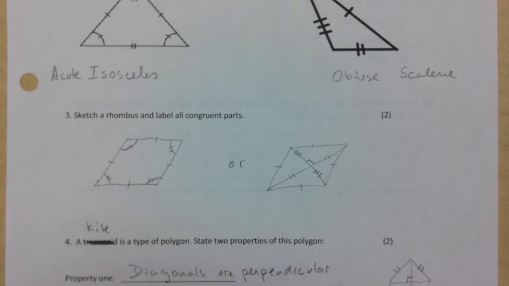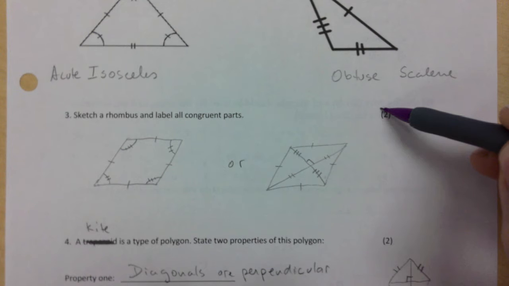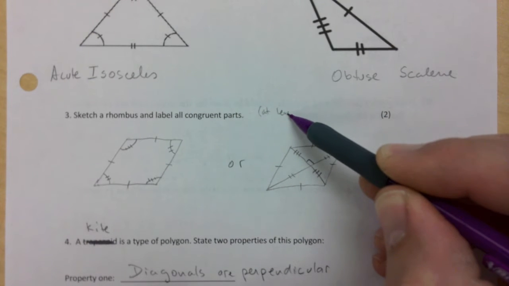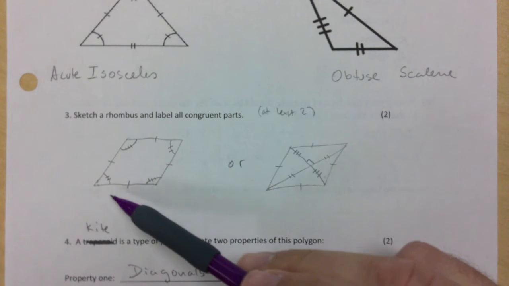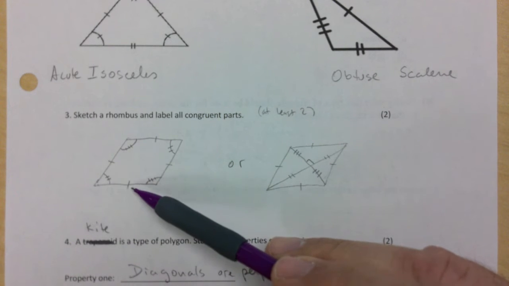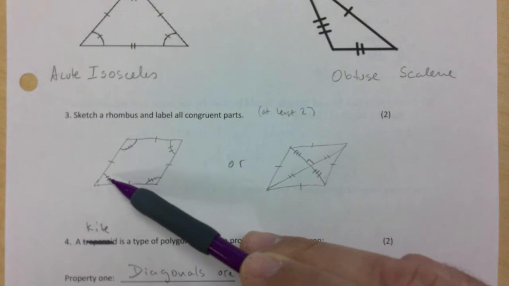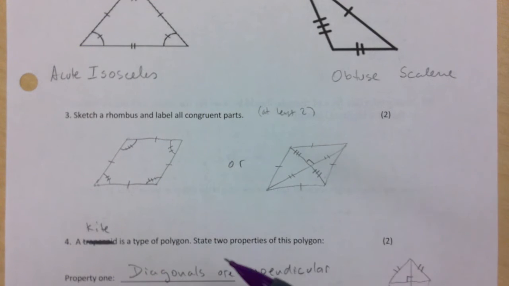Sketch a rhombus and label all congruent parts. If you labeled at least 2, then you're fine. Let's say you graph a rhombus, so this side would be congruent, and these 2 angles will be, as well as these 2. If you've labeled something like that, you're fine.